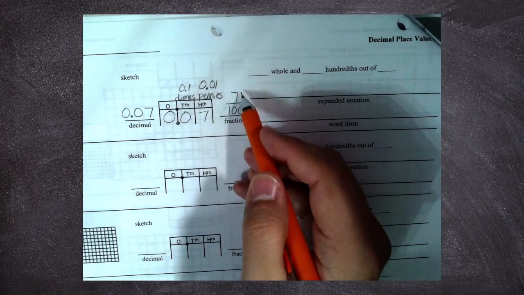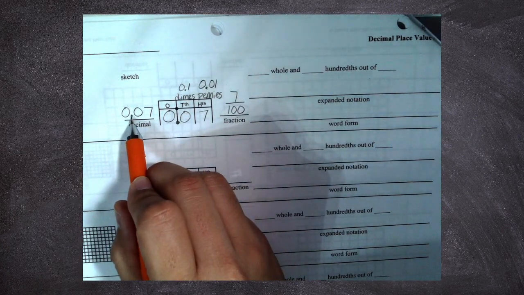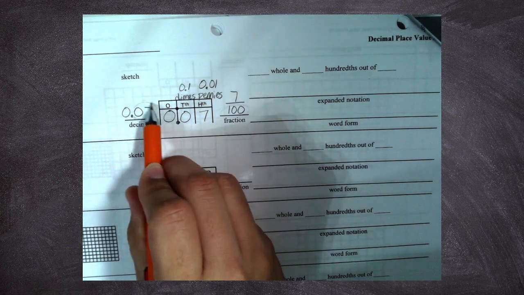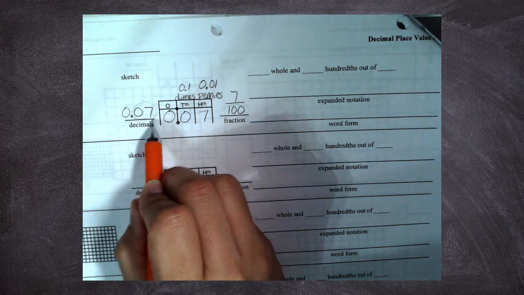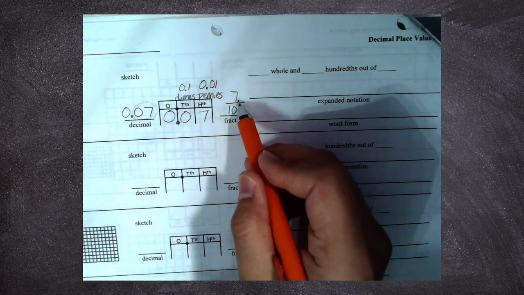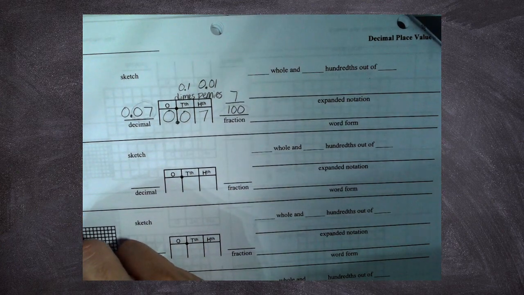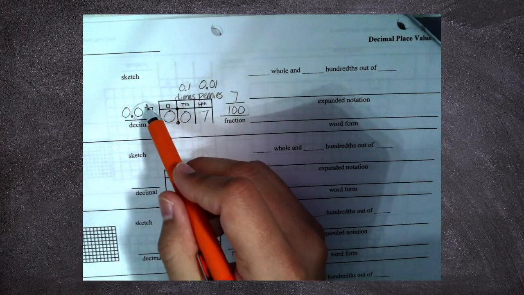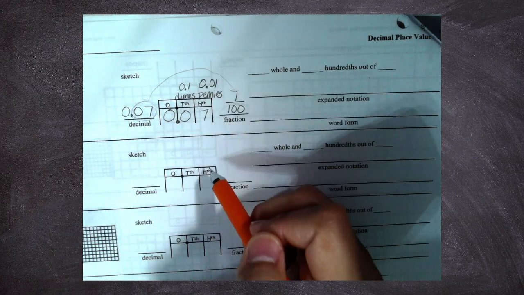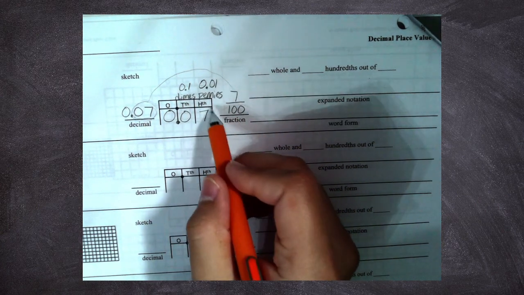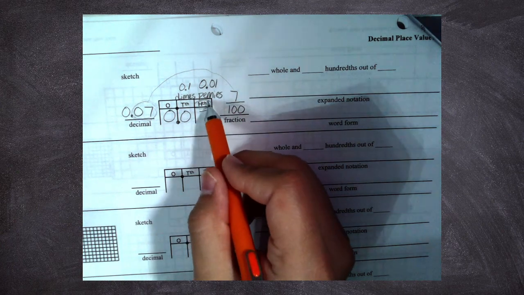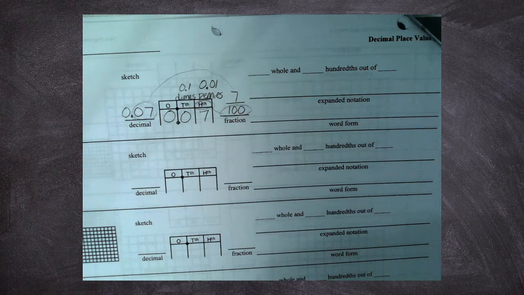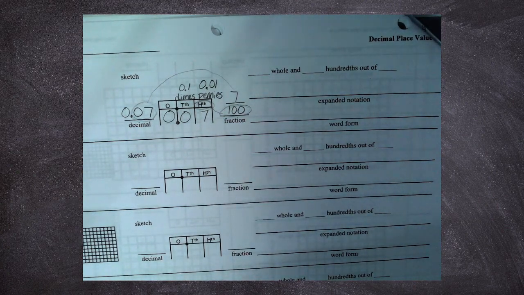The numerator, all I have to do is look at what numbers I have after my decimal. Whatever numbers I have after my decimal, that's my numerator. So for this one, I only had 7. That means that my numerator is 7. My smallest decimal was hundredths, so my denominator is 100.